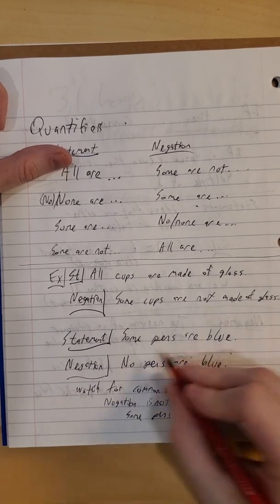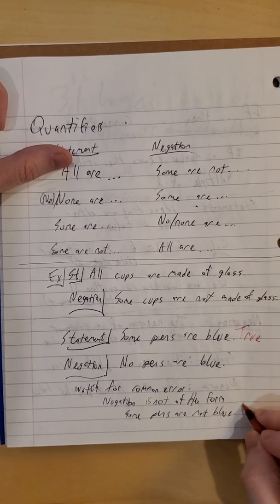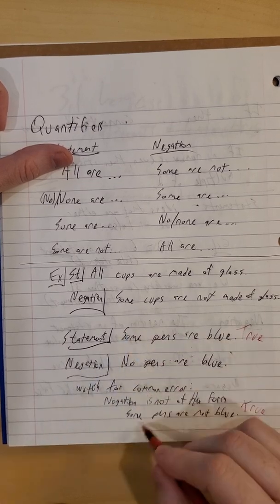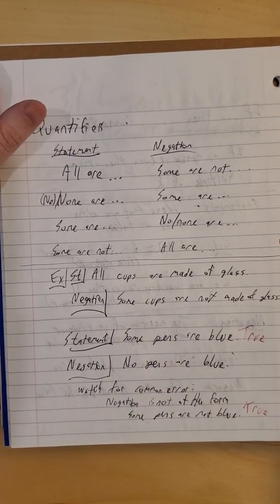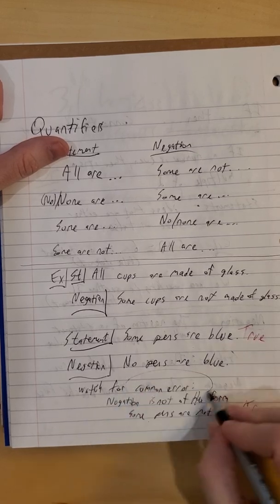The reason being, some pens are blue is a true statement. Some pens are not blue is also a true statement. A negation can't have the same truth value as the original statement. So watch out for that common error.